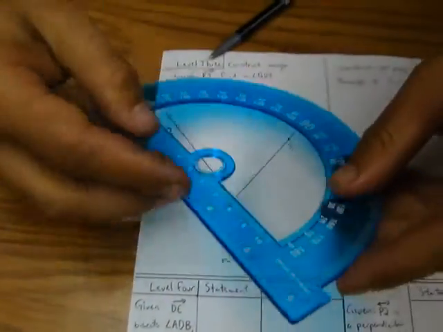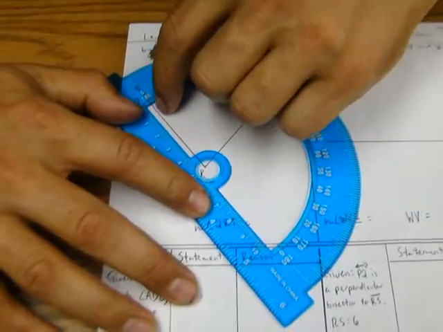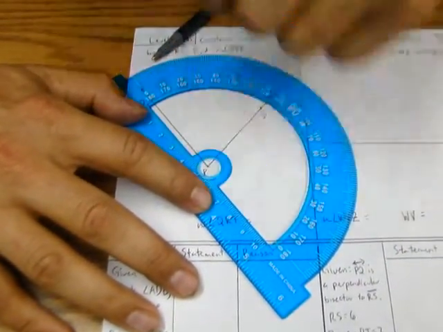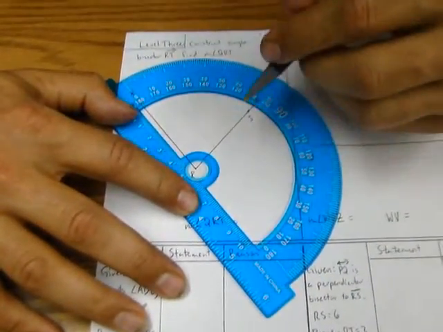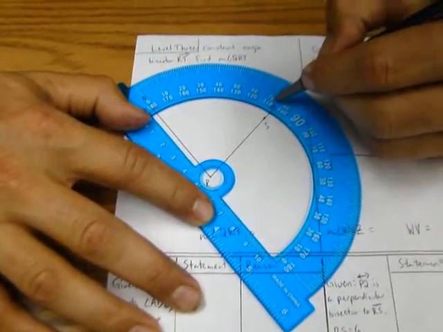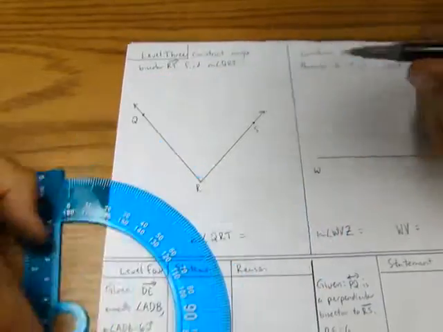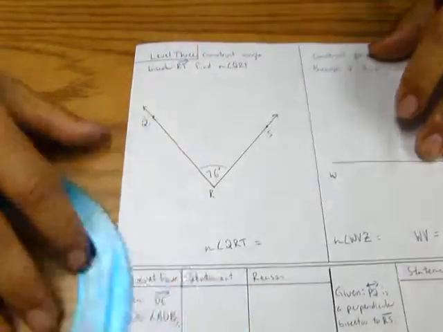This is angle QRS. Again, I measure the angle by lining up the 0 with one side of the angle, putting the vertex in the center of the protractor, and looking up. And what I see, this is an acute angle. I'm going to choose the lower number because I know it's less than 90. So I'm going to get 76 approximately. So let's just say that this is 76 degrees.